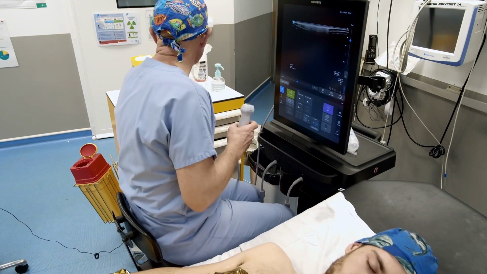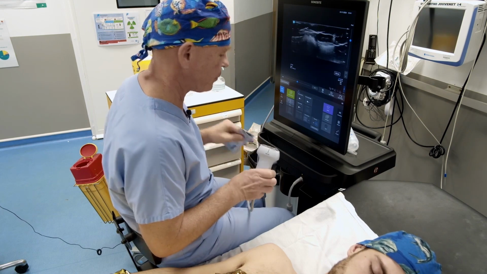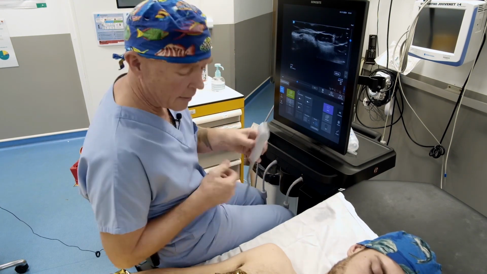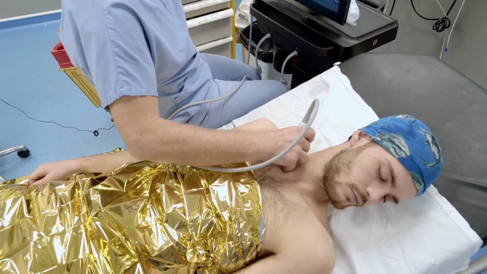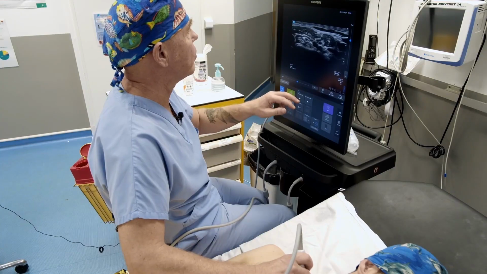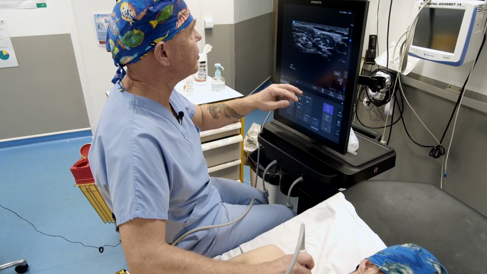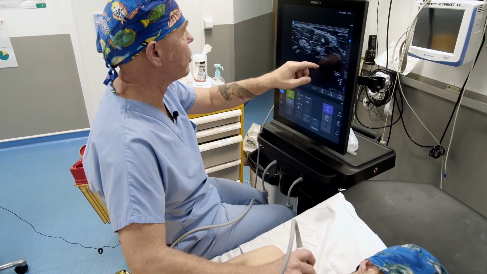For the interscalene block, it's the same. It's quite simple. You start from the clavicle. So you place your probe against the clavicle and move upwards. Okay? All right, well here we're live, you see there it is. So we use the landmarks that we saw right at the beginning.